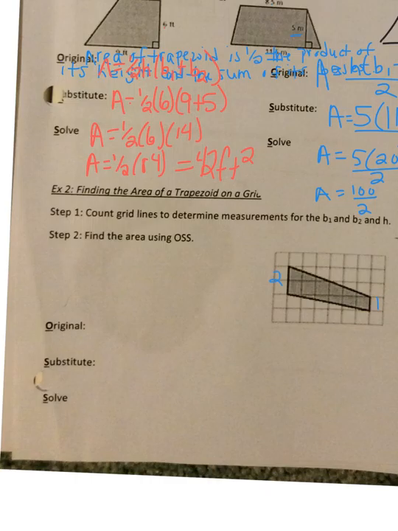And now we need to count our height. Now remember, our height is our straight line. If we look back up here, that meets at a right angle between our two bases. We could either count this up here as our height, but I also see that there is a line that runs straight through our trapezoid that can be counted as our height. We can go ahead and count that. We've got 1 grid line, 2, 3, 4, 5, and 6. So then our height would be 6.